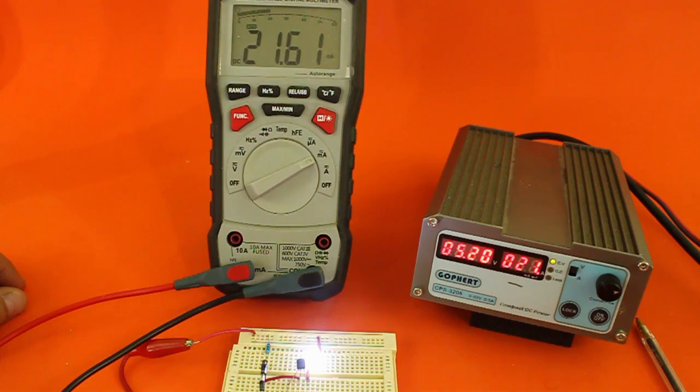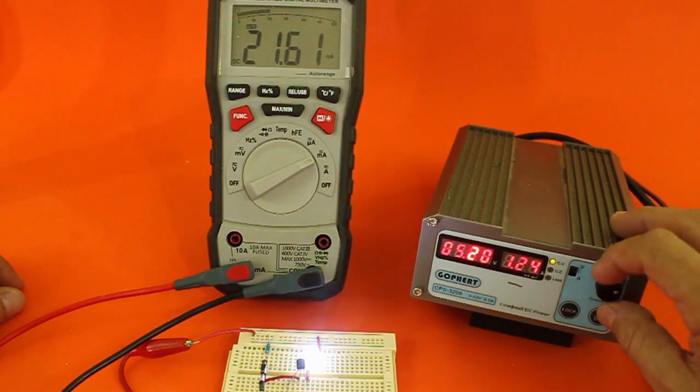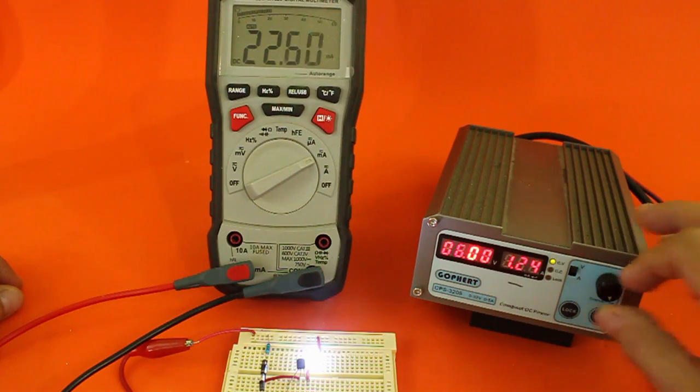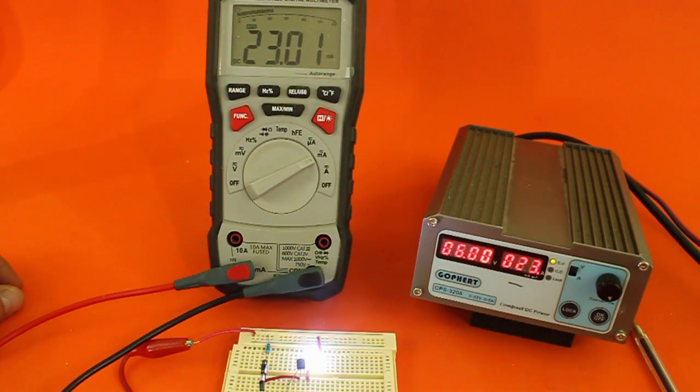Very little increase. Now if we use 6 volts as before, we only have a current of 23 milliamps. And if you remember, at 6 volts with the previous circuit, we were at, I think, 28 milliamps. So we still don't have perfect regulation, but this circuit is much better than the 2 previous versions.